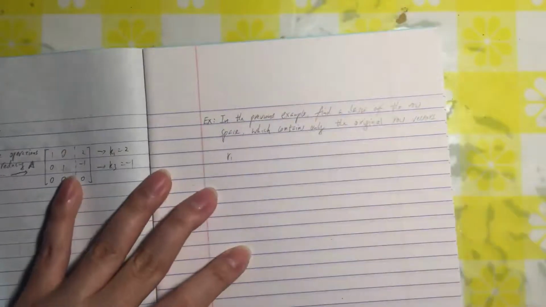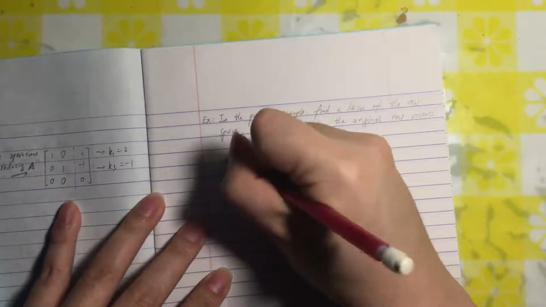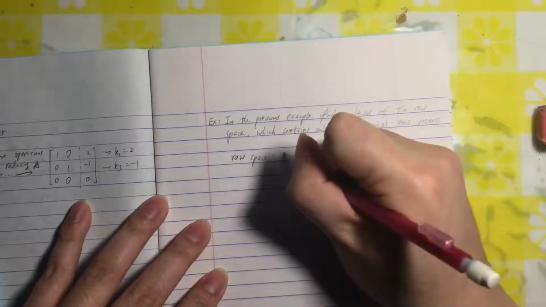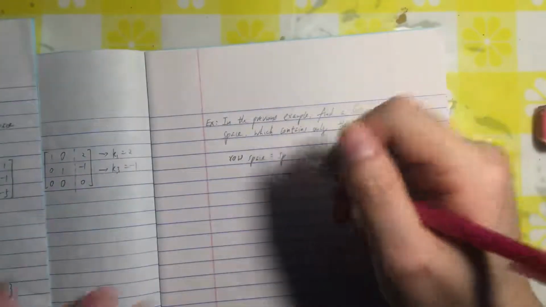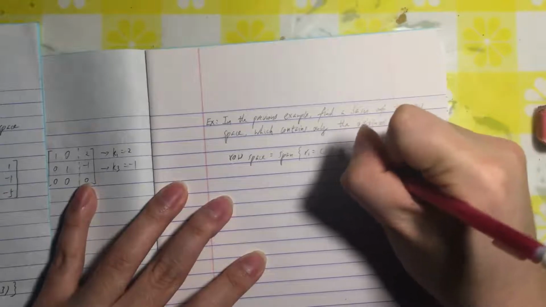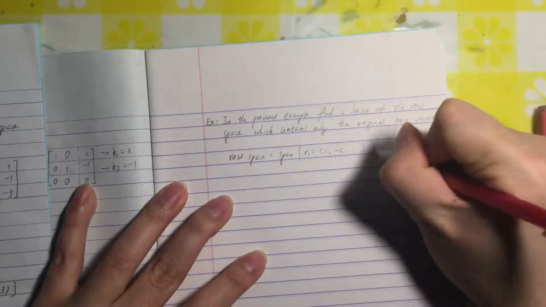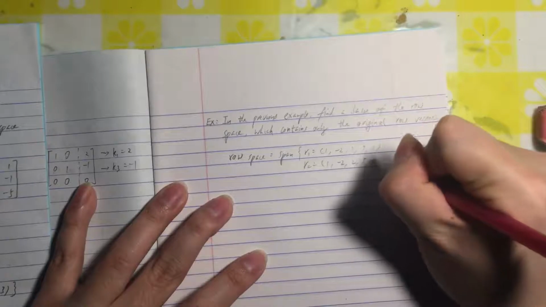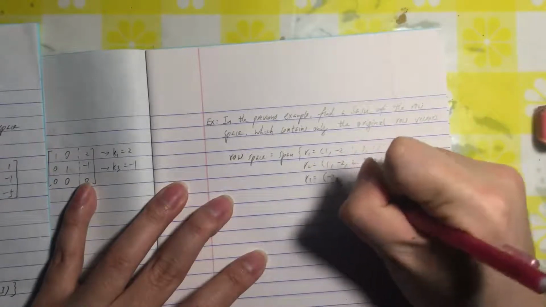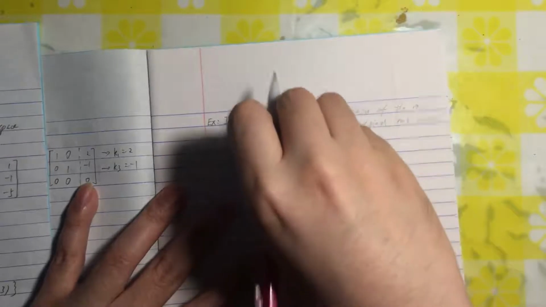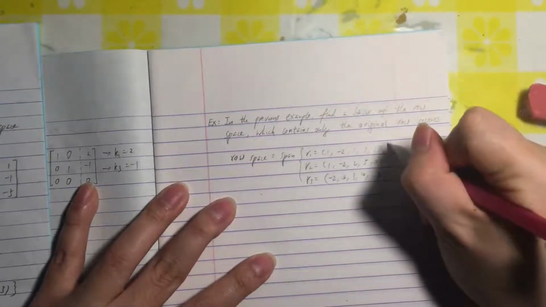So, the row space in the previous example is spanned by these three vectors. R1 is 1, -2, 1, 3, 1. R2 is 1, -2, 2, 5, 0. R3 is -2, 4, 3, 4, -7. So the row space is spanned by these three row vectors.